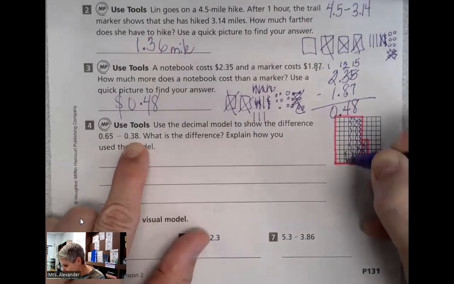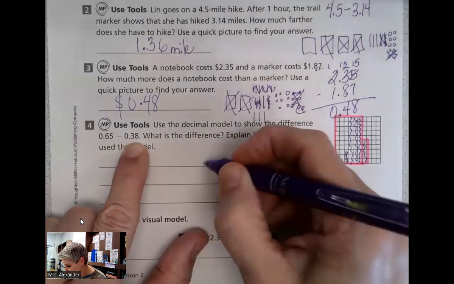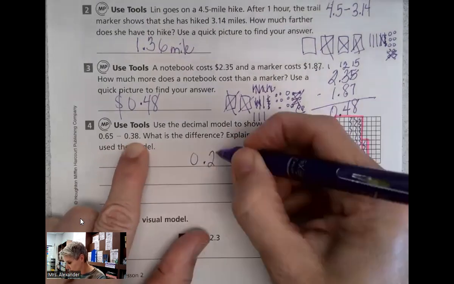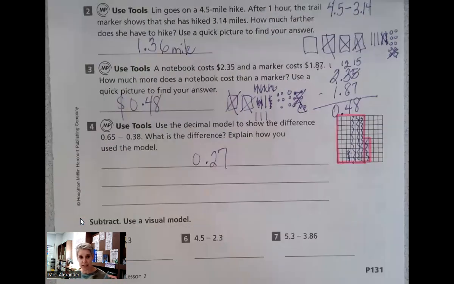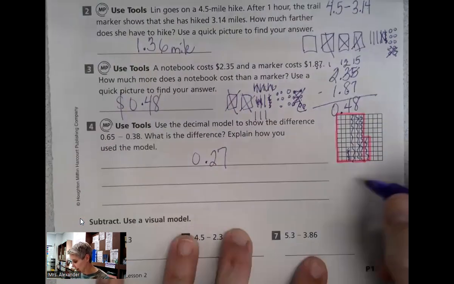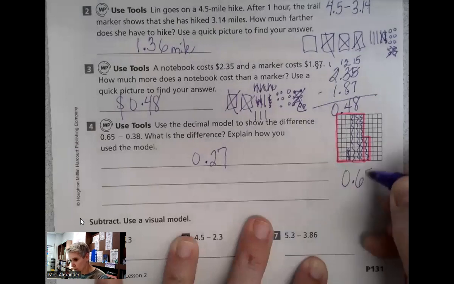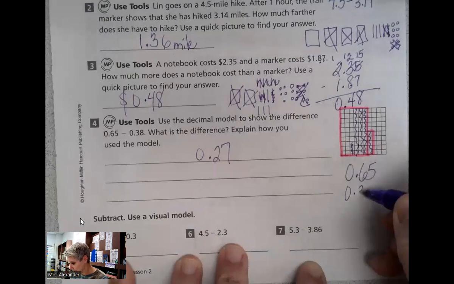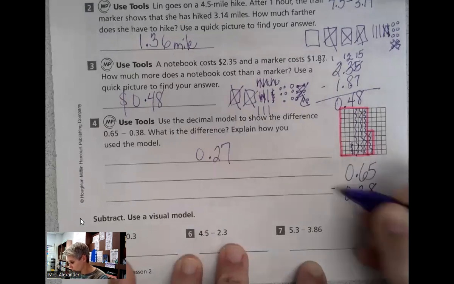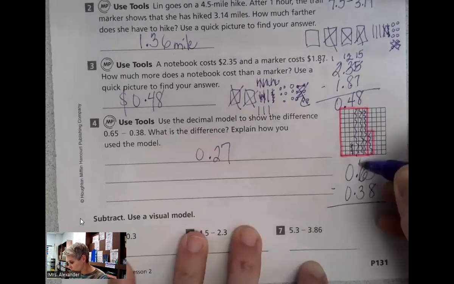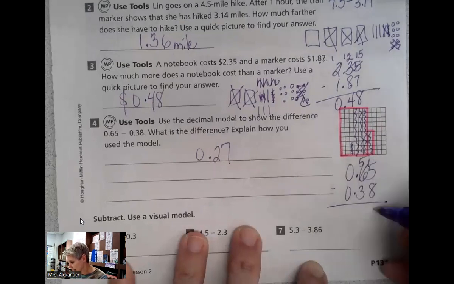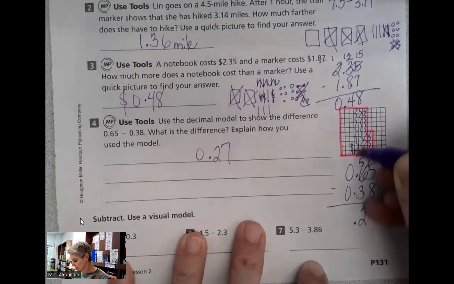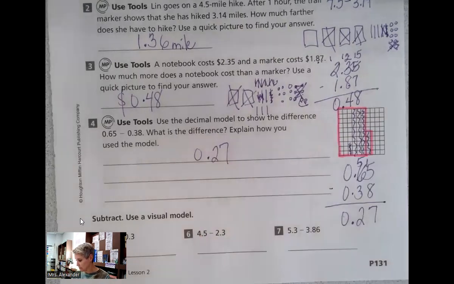And what do we have left? We have 2 whole tenths left, 2 whole columns, and then 7 more. So the difference would be 27 hundredths. And again, if I line them up and do the work, I have to regroup. So I have 15 minus 8 is 7. 5 minus 3 is 2. Drop my decimal, 0. All right, there's our answer.